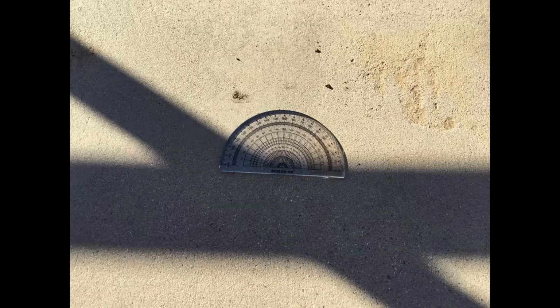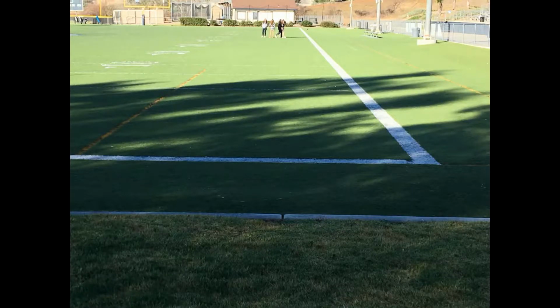For parallel lines and corresponding angles, we use the shadows, according to the corresponding angles postulate. Corresponding angles must be congruent, so we measured them. They are all 150 degrees. For congruent angles, we use the football field. As we all know, it's a rectangle, so the angles must all be 90 degrees. And by the right angles congruency theorem, the four angles are congruent.